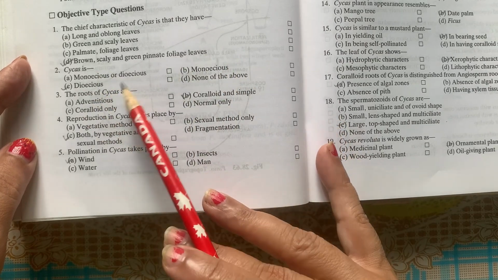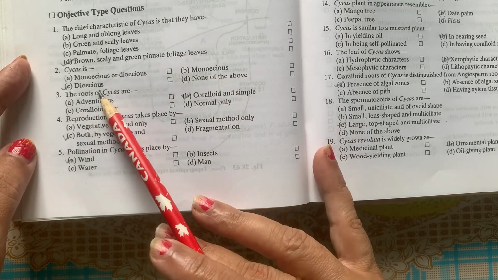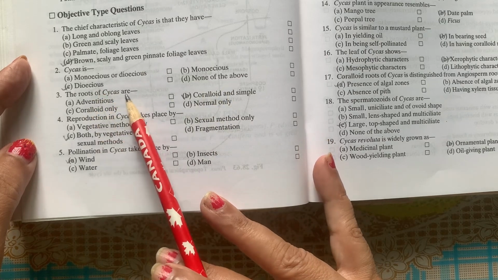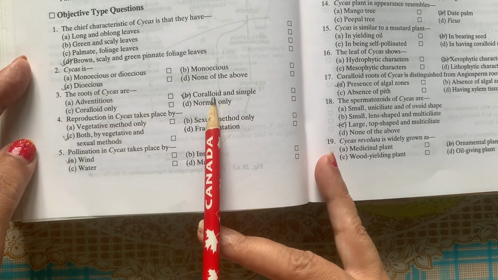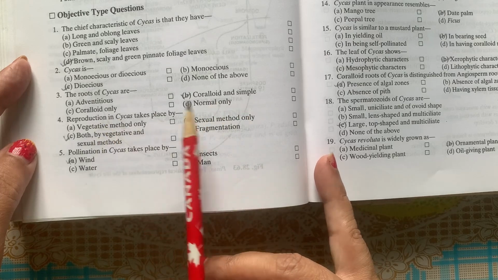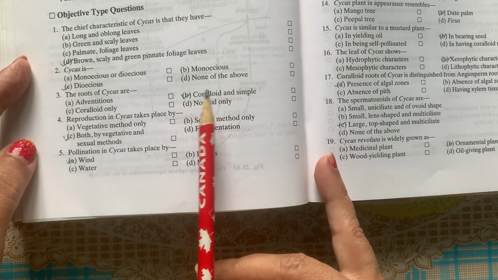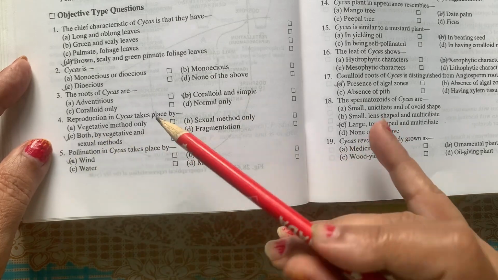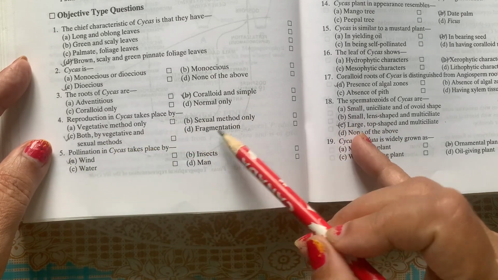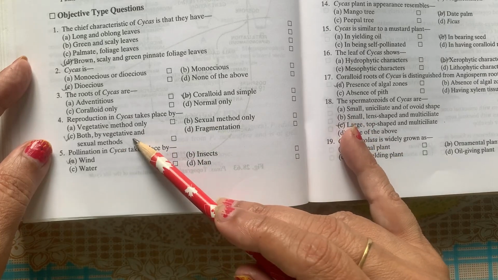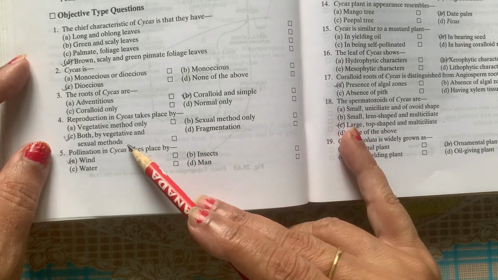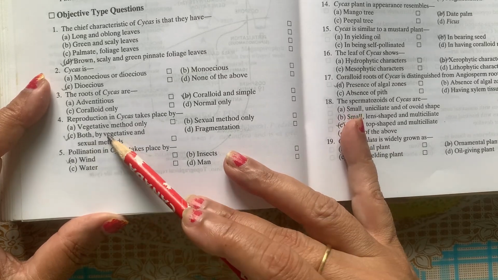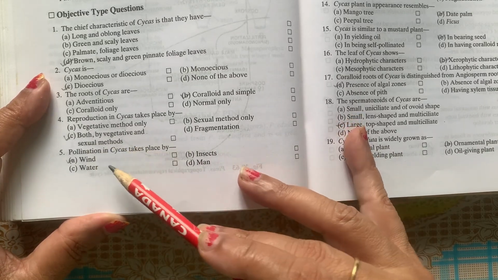Cycas is monoecious or dioecious, monoecious, dioecious, none of the above. It is dioecious. The roots of Cycas are adventitious, coralloid and simple, coralloid only, normal only. Second option, coralloid and simple. Reproduction in Cycas takes place by vegetative method only, sexual method only, both by vegetative and sexual methods, fragmentation. Third option is correct, both by vegetative and sexual method.